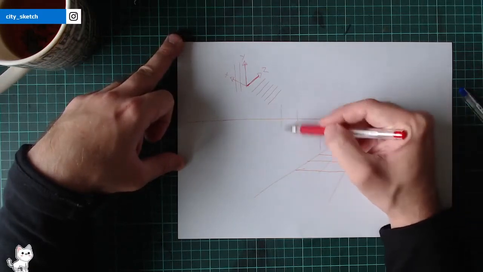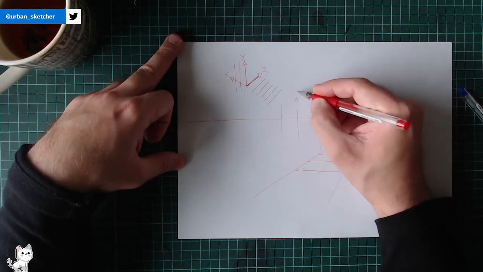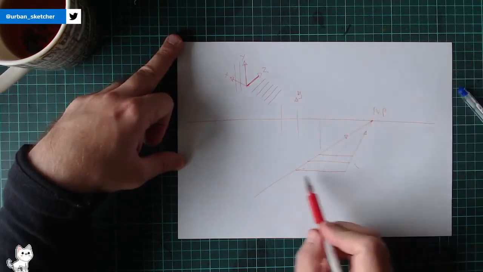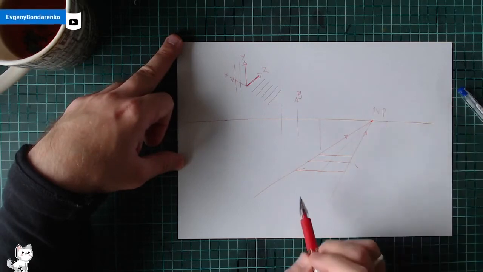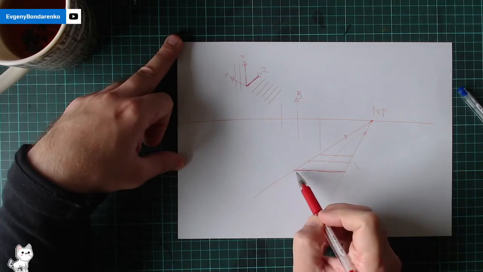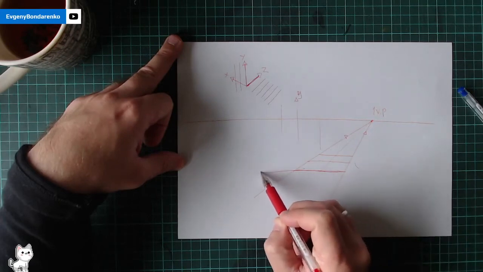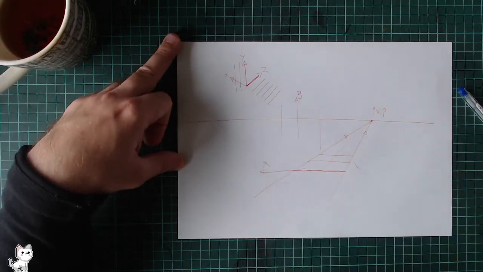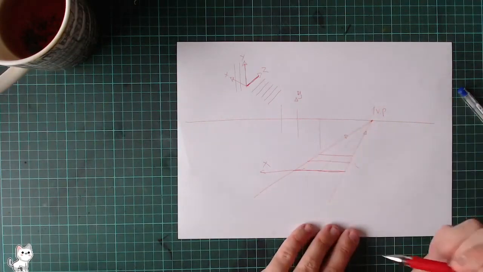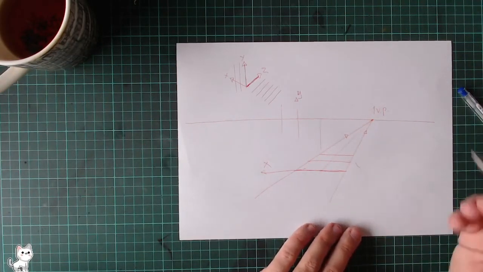So any vertical line, it will be Y. And X in one vanishing point perspective, it's horizontal. So this is X. So then we start drawing according to this set of rules.